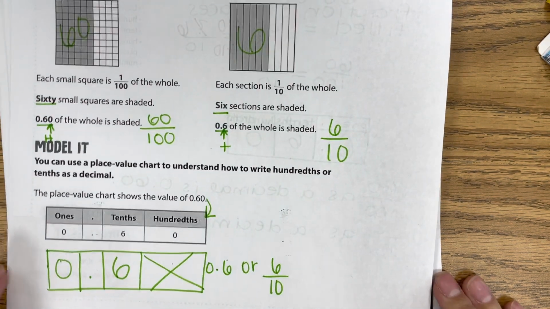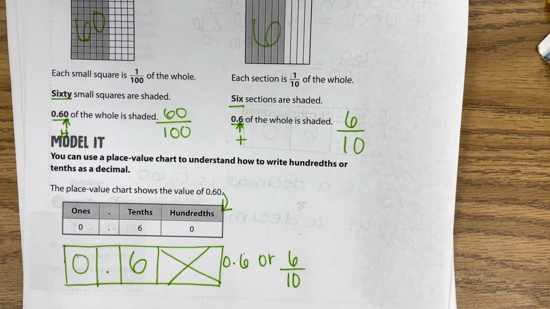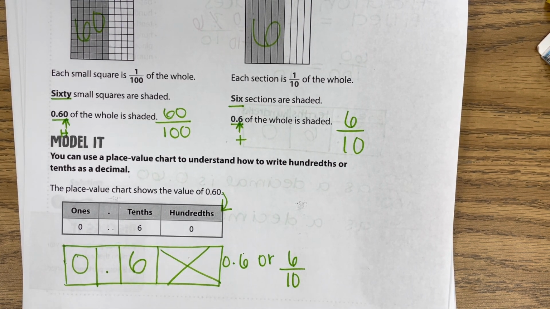I know it's tricky. Like I said, a lot of it is just understanding the vocabulary. So if you have any questions, please ask. If not, you're ready to move on to page 542, and just make sure you show me either on the meeting or on Seesaw when you are done, okay?